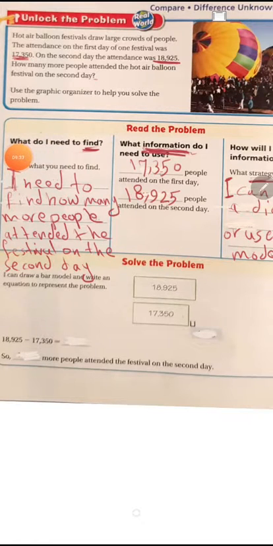Now I will solve the problem. First I will read the problem and understand it using these 3 steps. You know that to solve comparison problems, you have to use a diagram or bar model, and then you will use addition and subtraction operations. So first, I will draw the bar model or diagram to solve the problem.